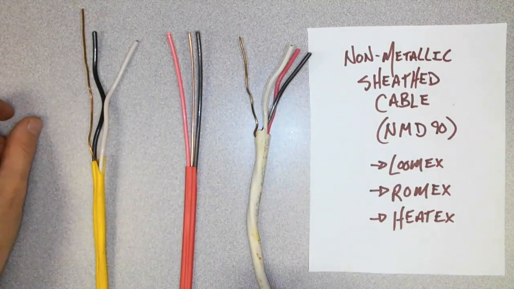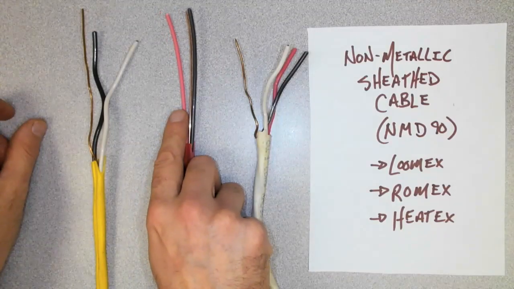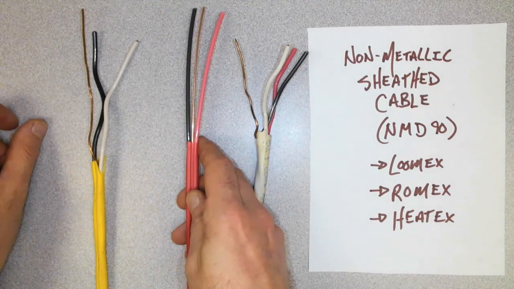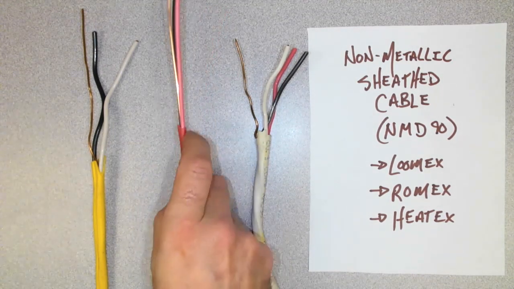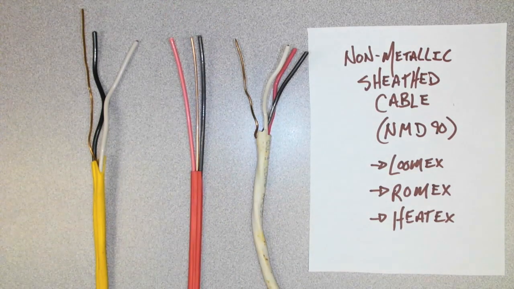You'll also notice that the jacket is white. This one here is 14 gauge again, but both of these wires are black and red, no white. And because of that, this is often referred to as Heatex, and Heatex is used when we are connecting baseboard heaters or heating appliances that don't require a neutral. Now, it's not required that you use this, but it's most often chosen because the wire coloring is correct from the manufacturer. This would be referred to as 14-2.